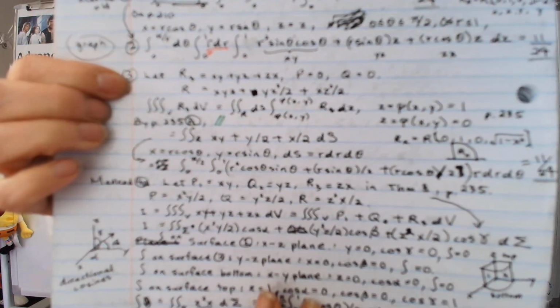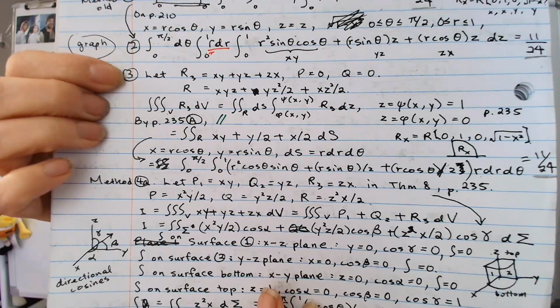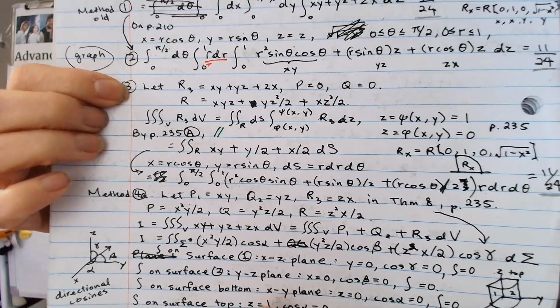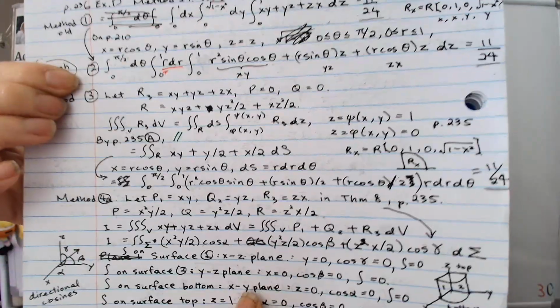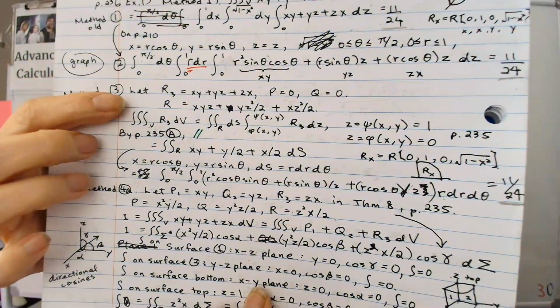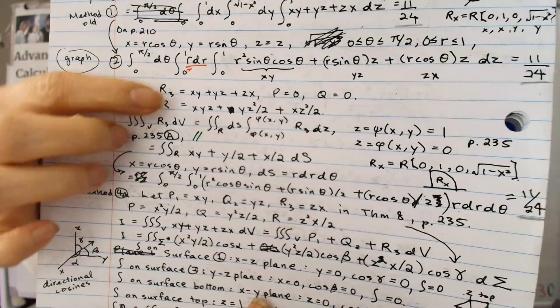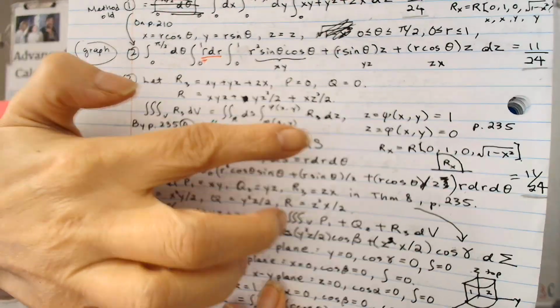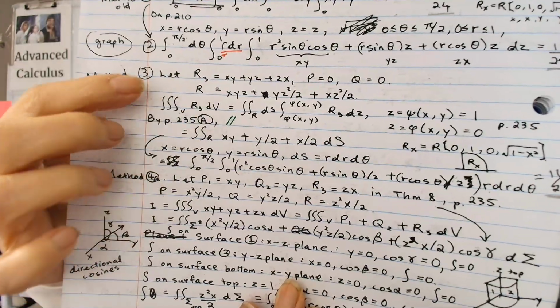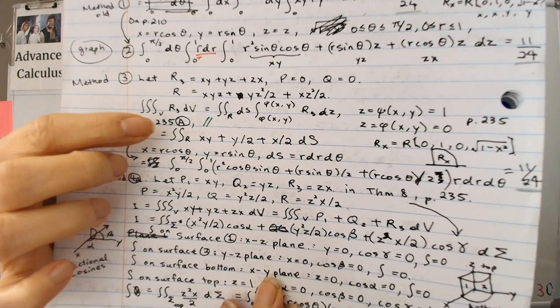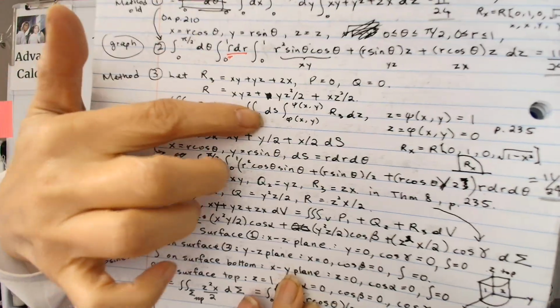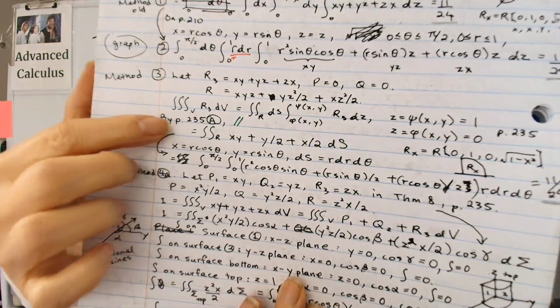I let R3 equal X, the formula inside, and let P and Q equal 0 in Theorem 8, okay? So applying Theorem 8, we'll let R3 equal that, and then integrating, that means R will have an extra Z in there somewhere. So then the triple integral, applying that formula, will be equal to the double integral integrating from phi to psi.